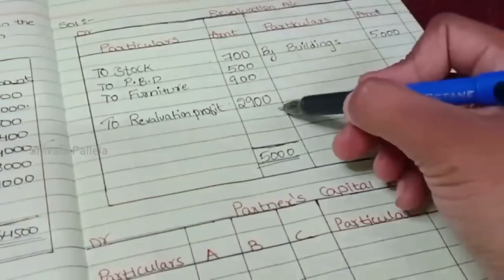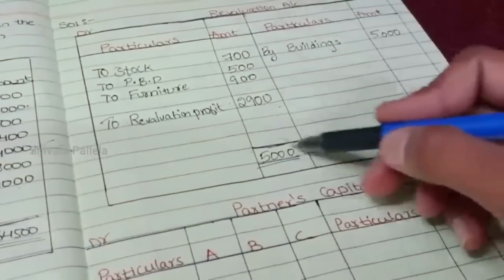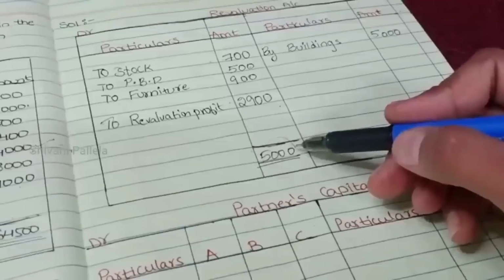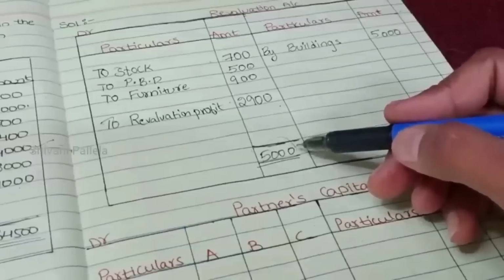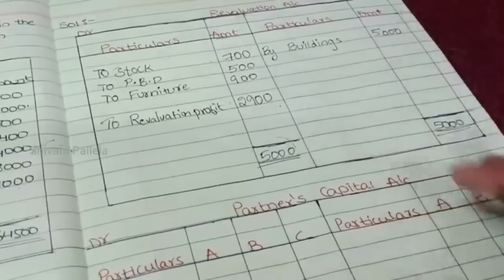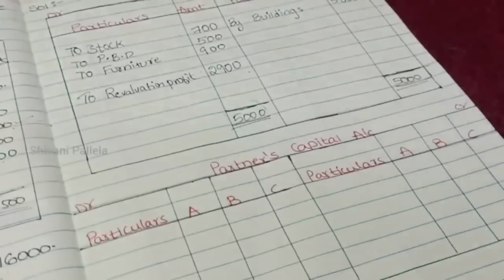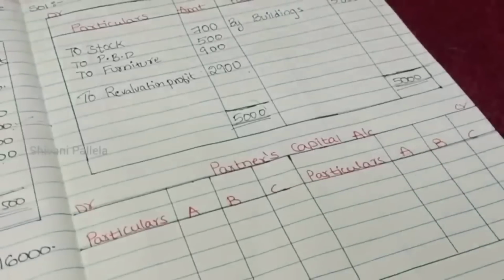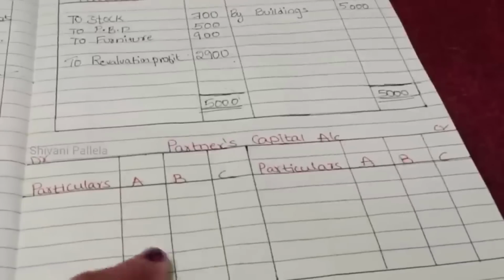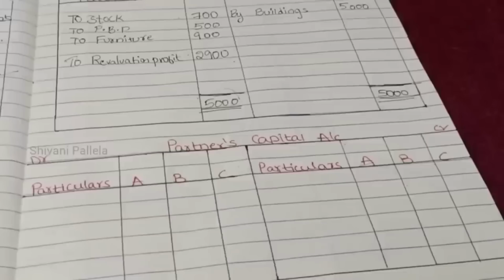Okay, 2,900 plus 900 plus 500 plus 700, which means 5,000. Plus 900 plus 700 plus 500, which means 5,000. Over. Next, what we need to do? Partners capital account. This is the pro forma, students. Next we need to open the balances.